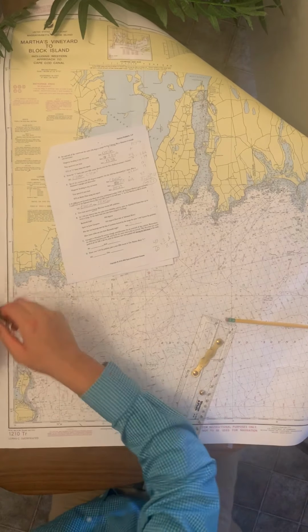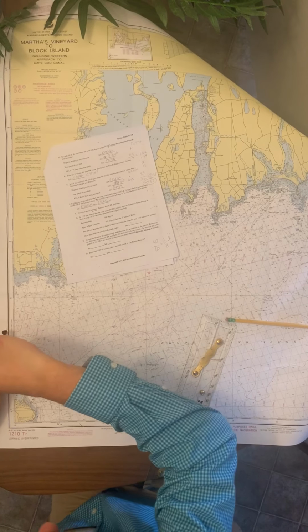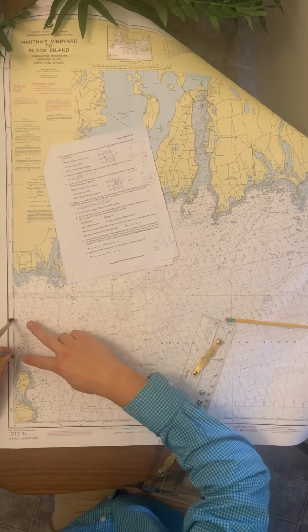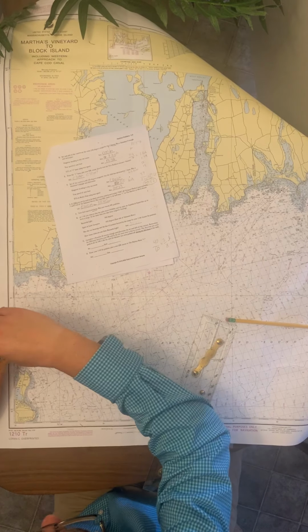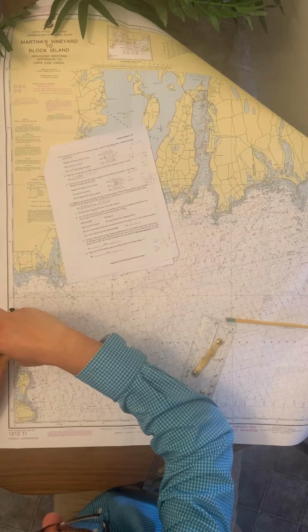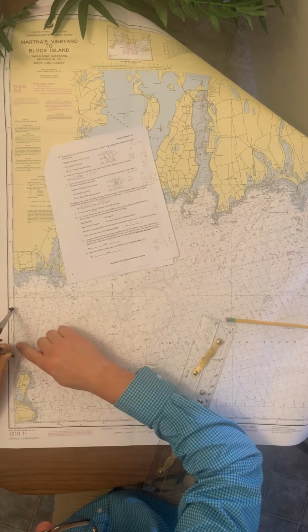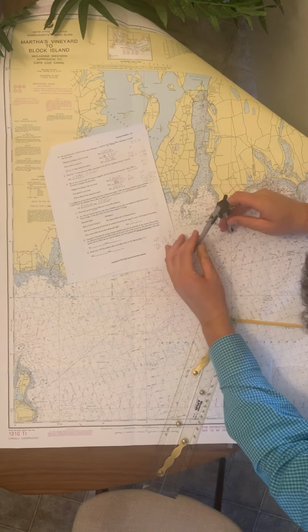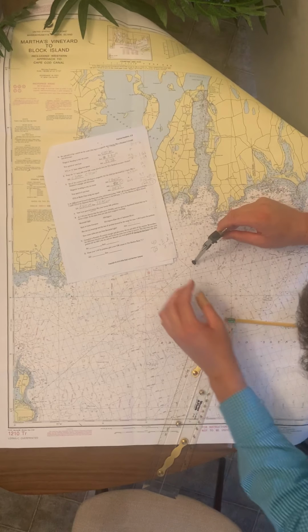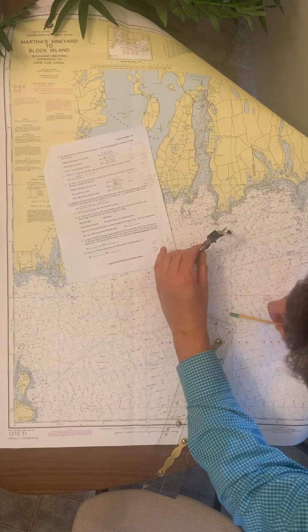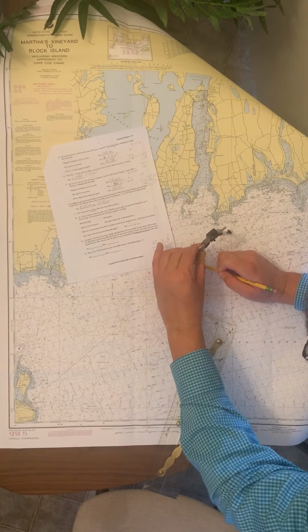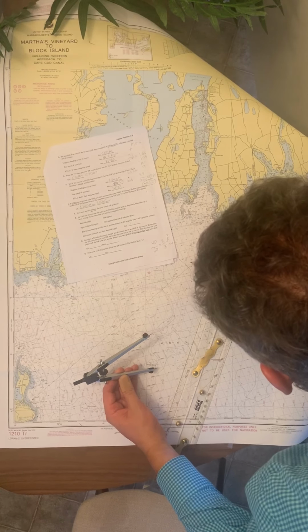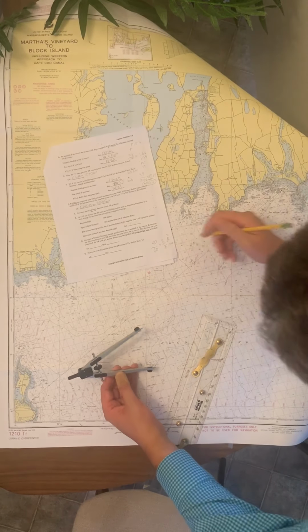So let's take our dividers, put that here. Okay, so that's 1, 2, 3, whoops, we need to go one more. Okay, there we go. So 1, 2, 3, 4. Okay, so that's 4. Okay, so that means we should have been right here. Okay, should have been here. That's where we should have been at 11:40, right?